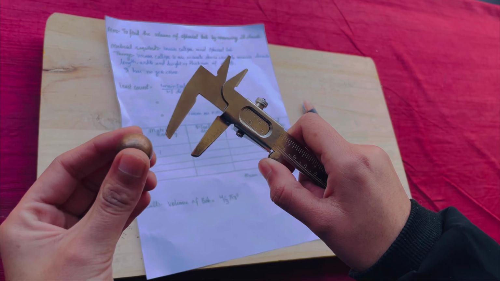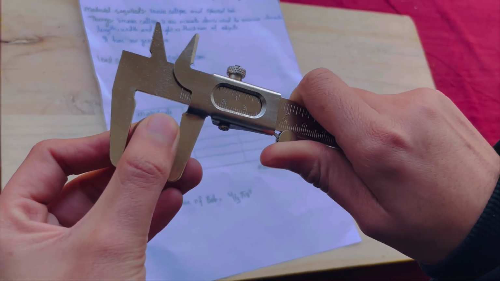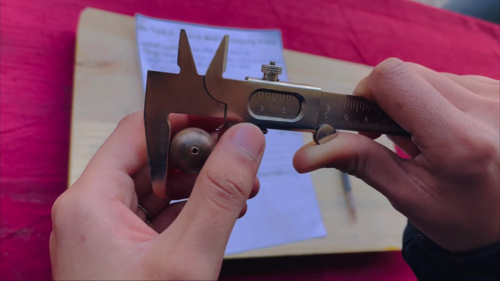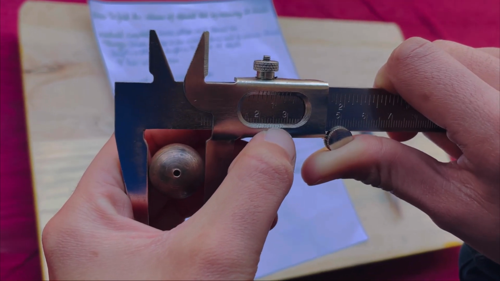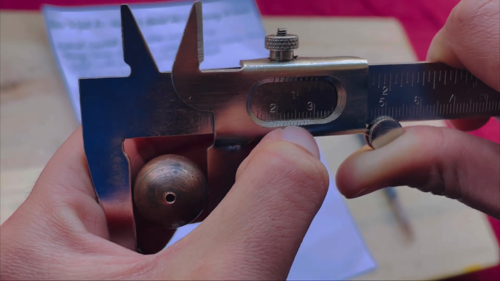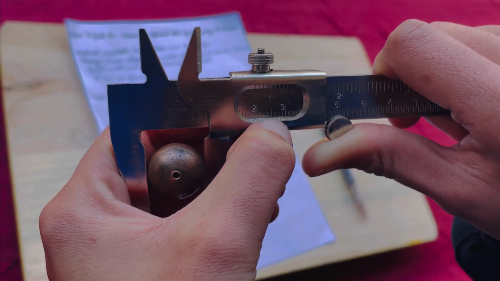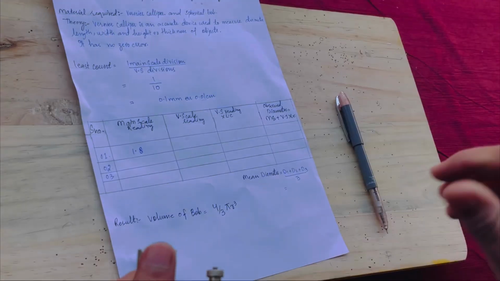Now we have to fix this bulb in this to find its diameter. Now we have to check the Vernier scale division which is perfectly coinciding with the main scale reading. So here we can see our 7th division is perfectly coinciding. So we will take 0.7 as our Vernier scale reading.